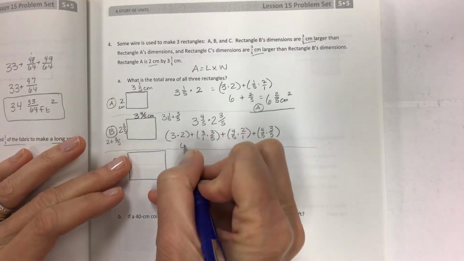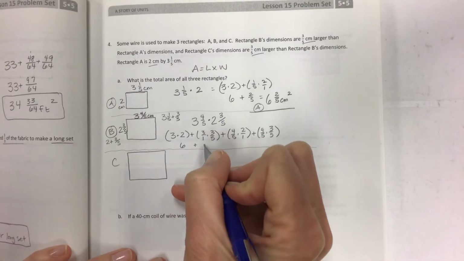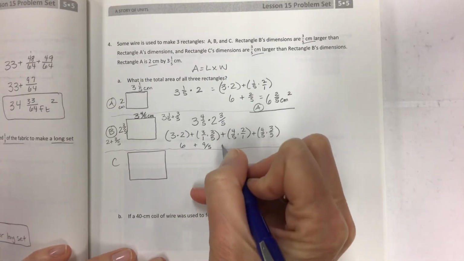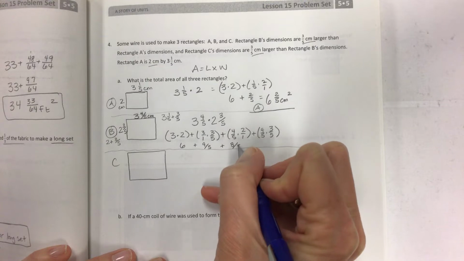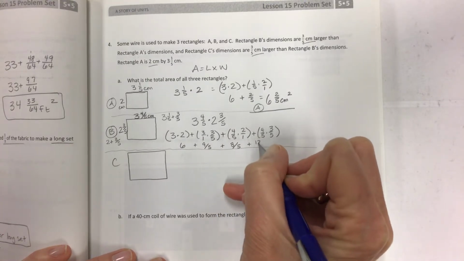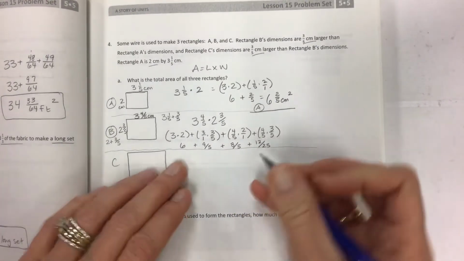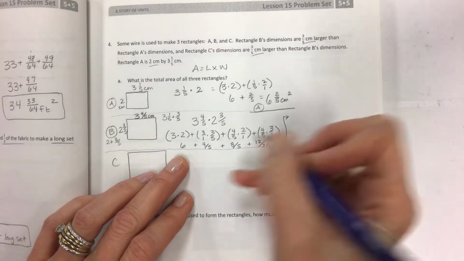So now we'll solve here, 6, and then 9/5. It's always fun to see what's going to happen in my classroom on my fun videos. And 12/25. Let's go up here.